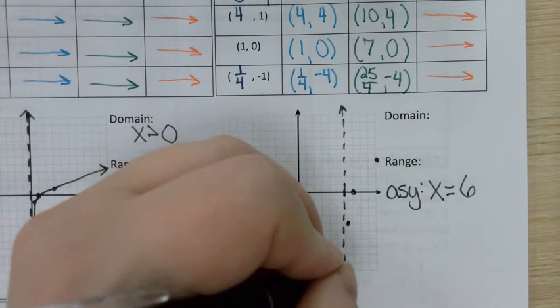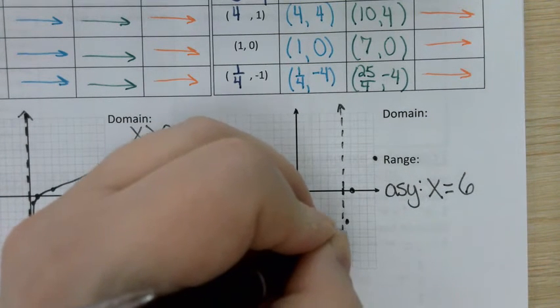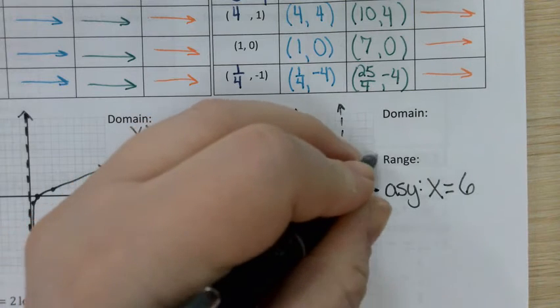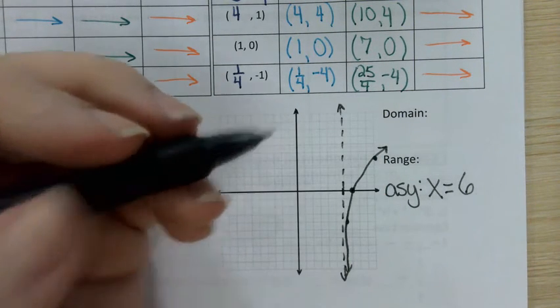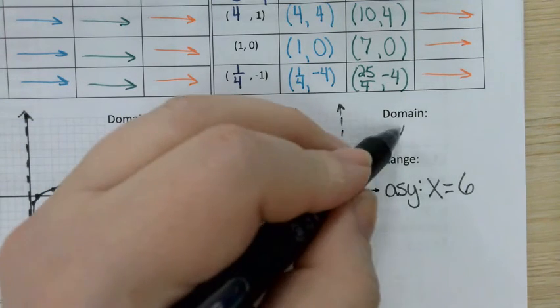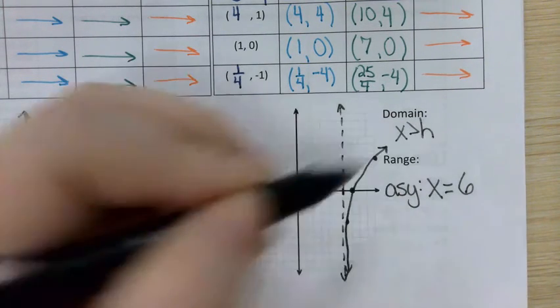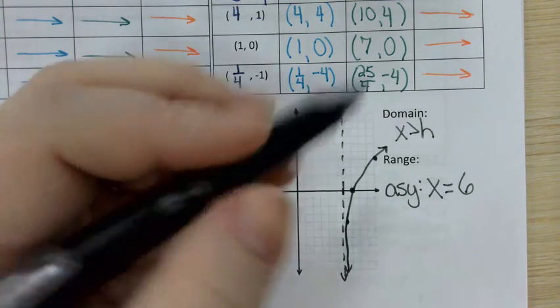So our line will go along the asymptote, being careful not to touch or cross it, and up through our points. Our domain, since it's to the right of the asymptote, x is greater than h, and our range is all real numbers.